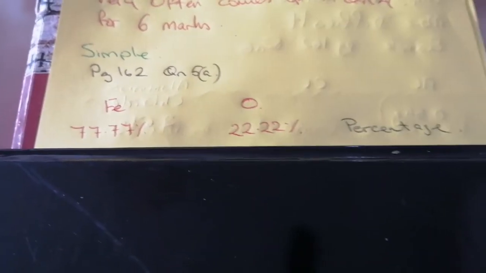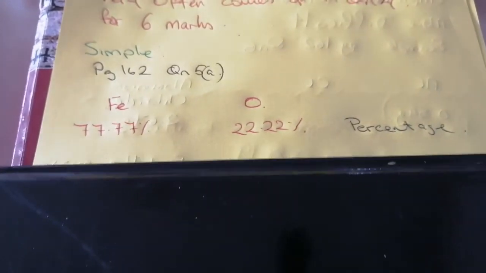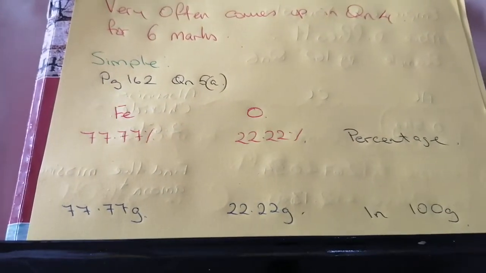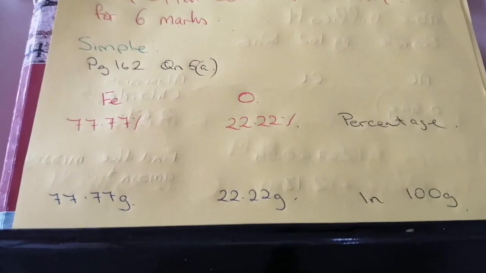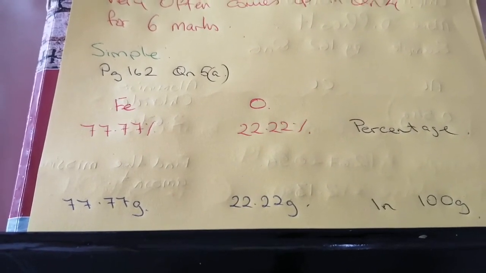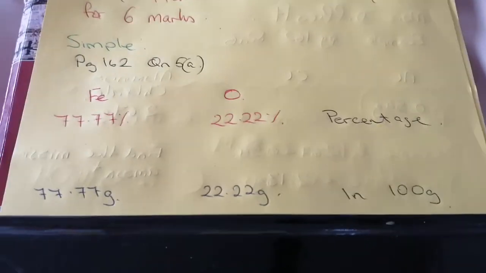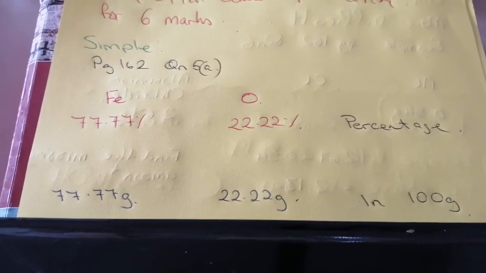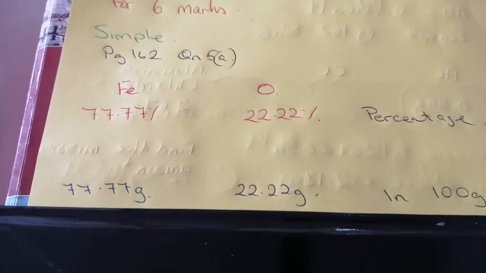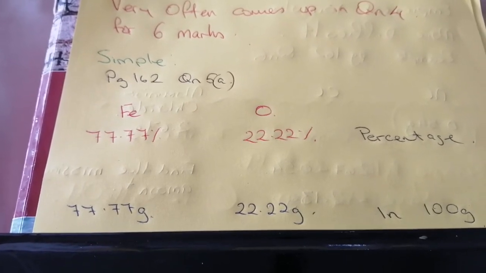Okay, so the first thing we do is we convert that percentage into grams, and there it is. So it just doesn't matter what the percentage is, it just becomes grams. So 77% becomes 77 grams, 22% becomes 22 grams. I only put in the 100 grams there to be more correct. Now, once we have it in grams, all we have to do now is convert it to moles.